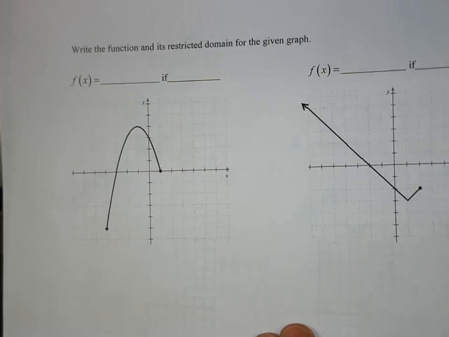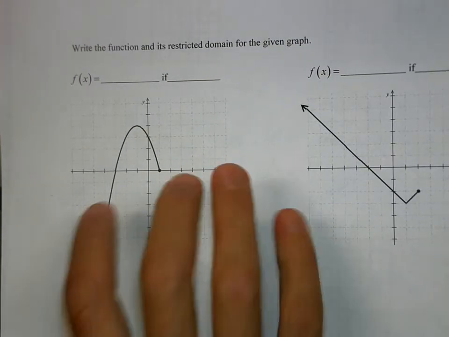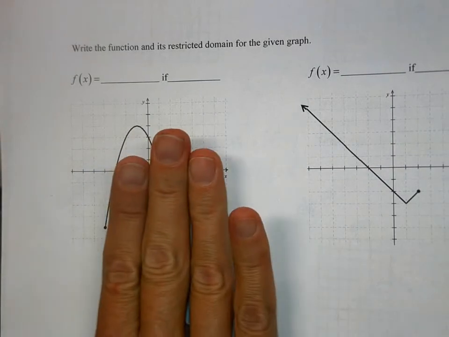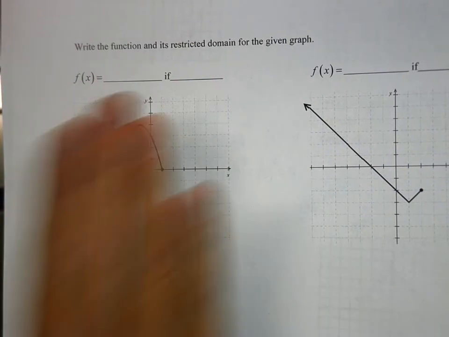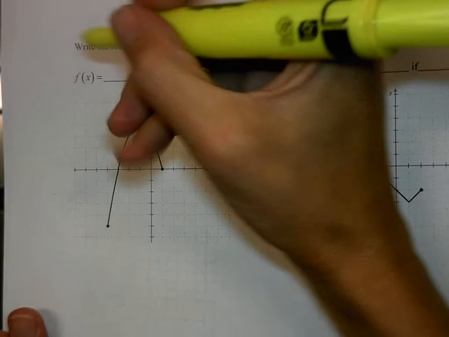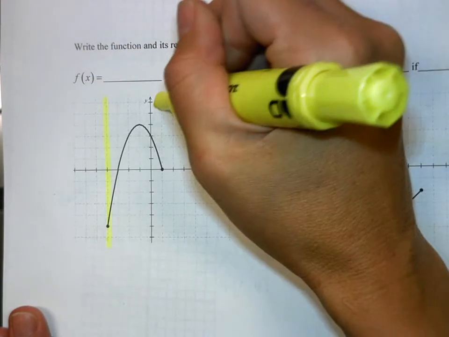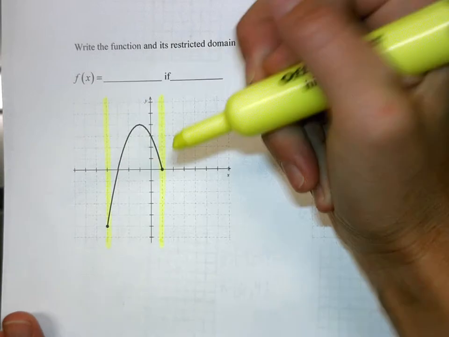Write the function and its restricted domain for the given graphs. So here, they've given you the graph, and we need to basically write the function and write the restrictions. Again, I like to highlight where it's starting and stopping, so it's easier for me to see what's going on. So I'm going to highlight this how I normally would have when I was making the graph.